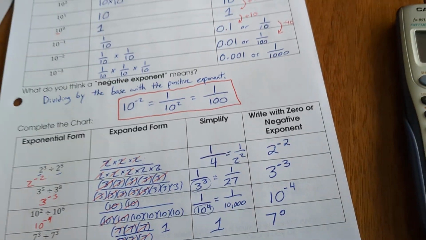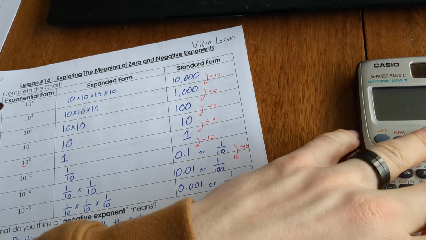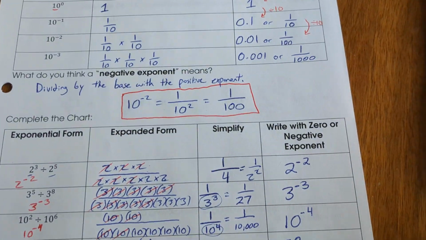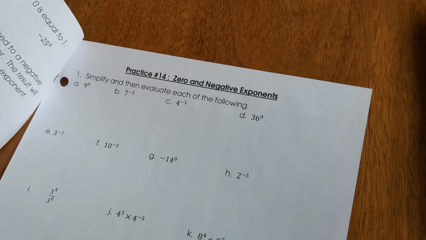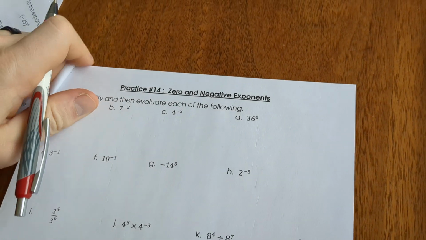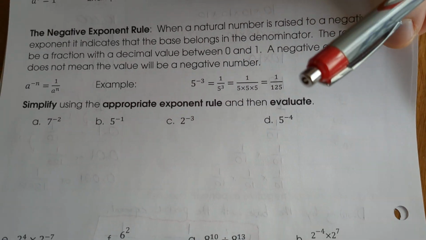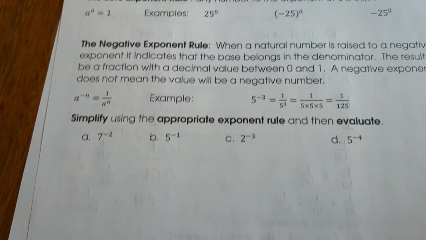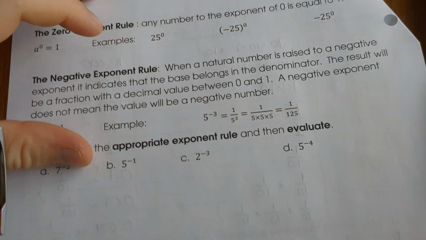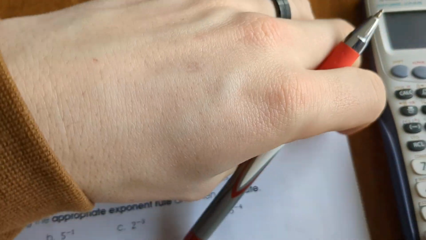Okay. So that was kind of showing you how we get these things, or trying to make sense of negative exponents and 0 exponents. On the next page here, we're just going to focus on actual examples, sort of like you might see on a test or a quiz. Okay. And this page gives our official exponent rules as well.